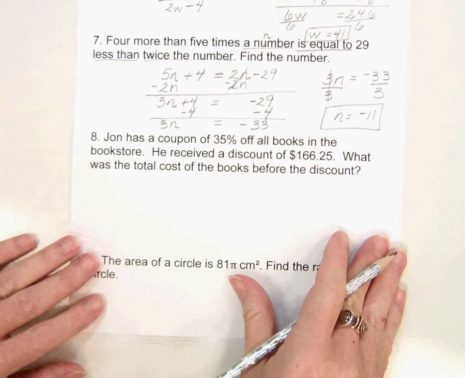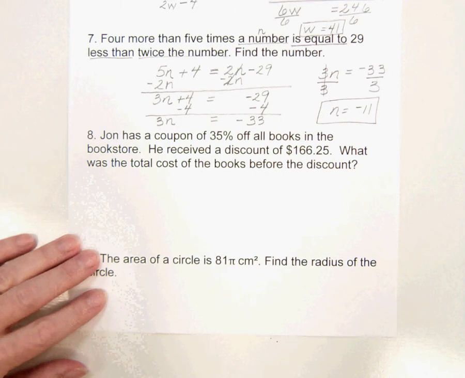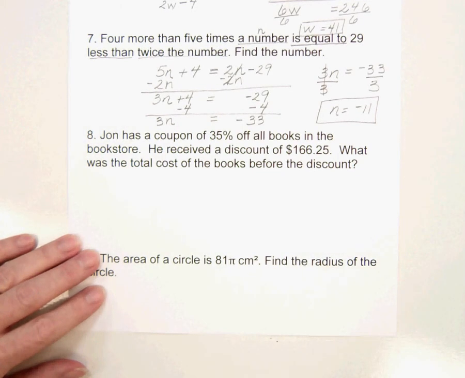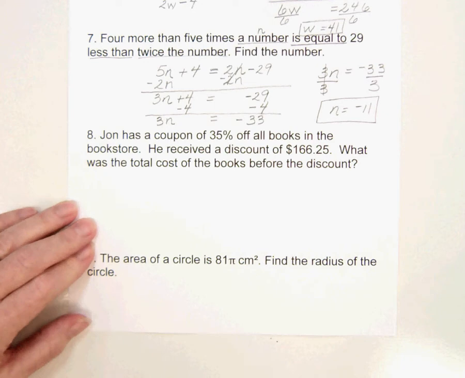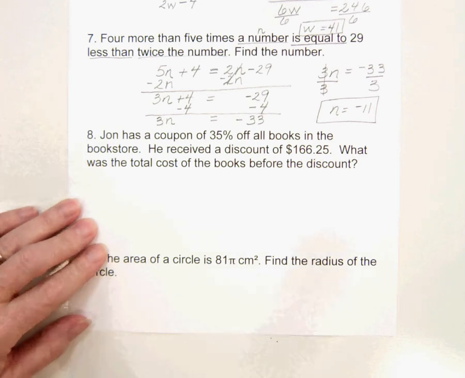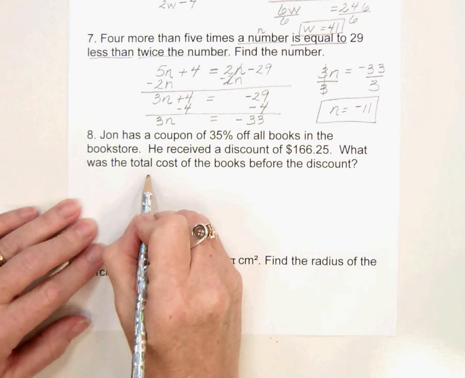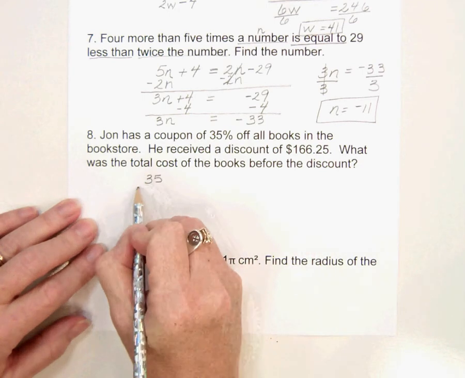Alright, number 8. John has a coupon of 35% off all books in the bookstore. He received a discount of $166.25. What was the total cost of the books before his discount? So he has a discount of 35%. So that's 35% means per 100.